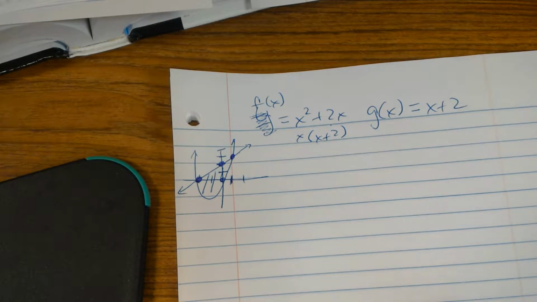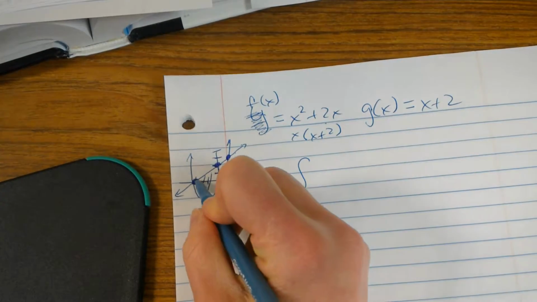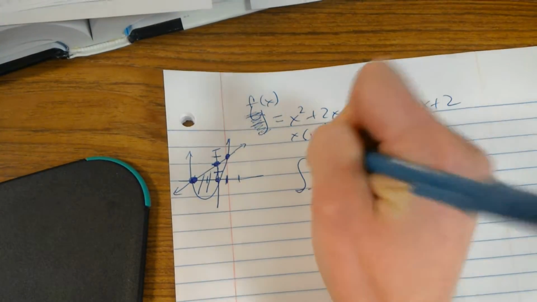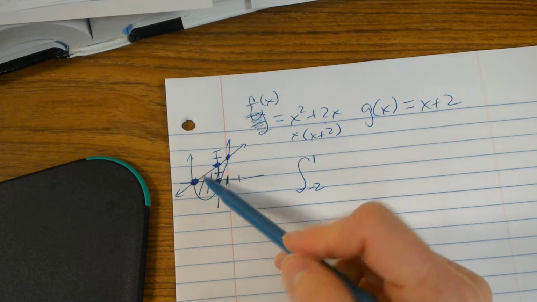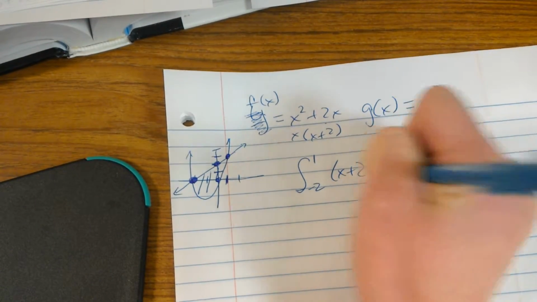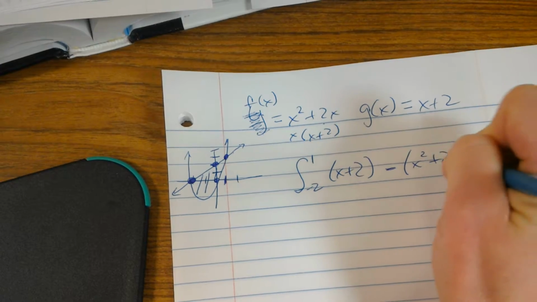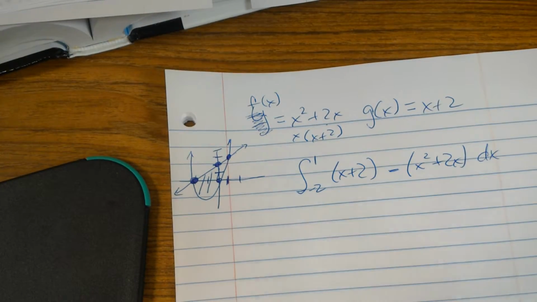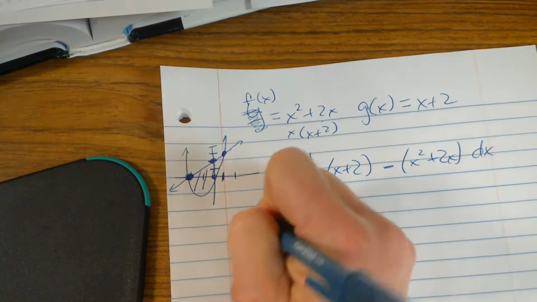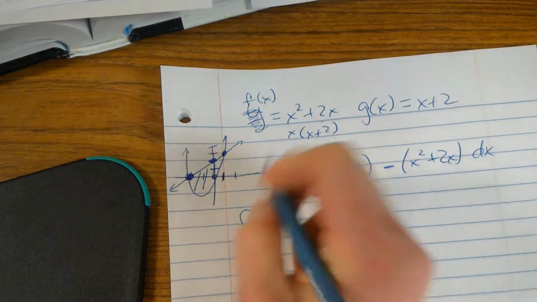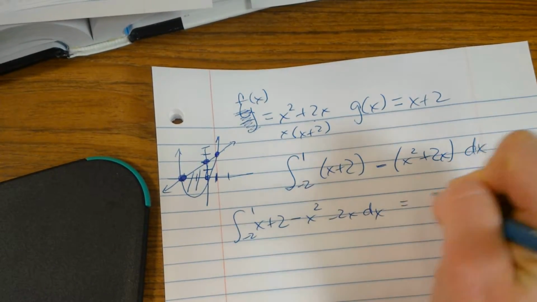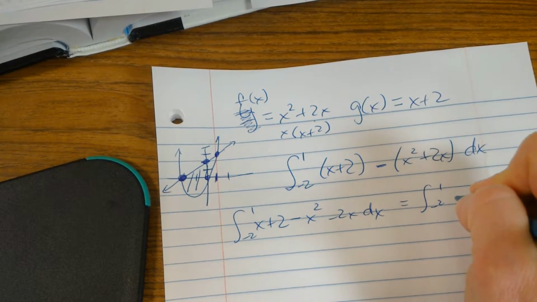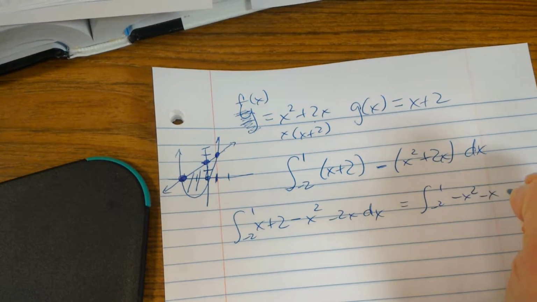Okay, so what we're going to do is take the top function and subtract the bottom function. So we're going to take our antiderivative from our endpoints, negative 2 to 1. And our top function here is this one, so that's our x plus 2. And we're going to subtract our bottom function. Let's simplify that a little bit. So I've got negative 2 to 1 of x plus 2 minus x squared minus 2x. So it's negative x squared minus x plus 2.